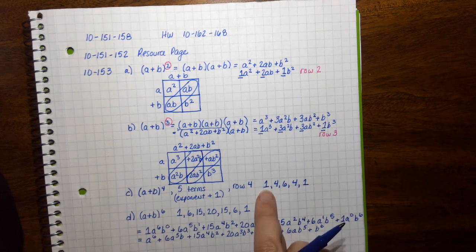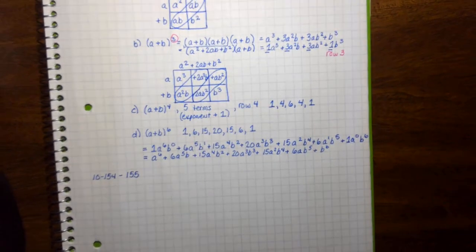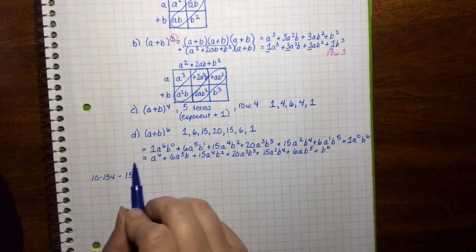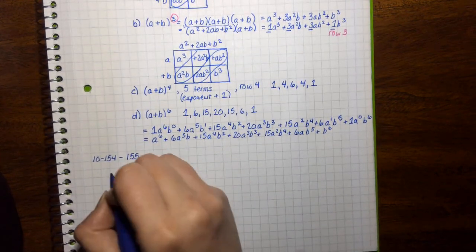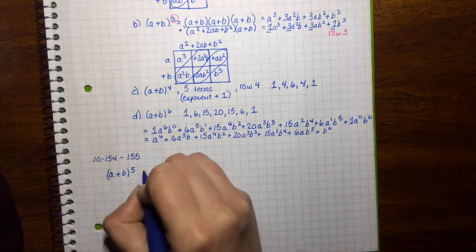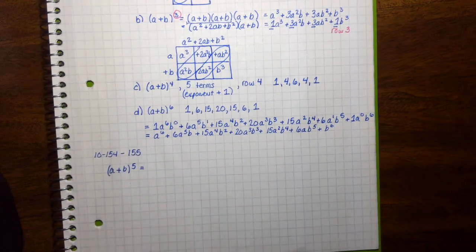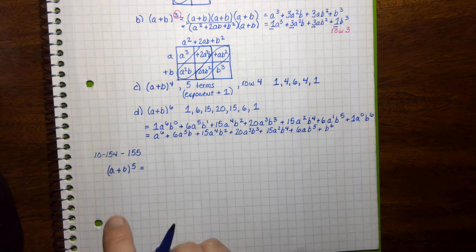So what we're saying is we can use the combinations to figure out the leading coefficients instead of Pascal's triangle. So what I want to do for this is a plus b to the fifth. We're going to do the same thing, but instead of using Pascal's triangle, we are going to use the combinations.